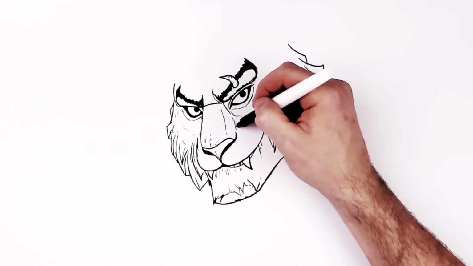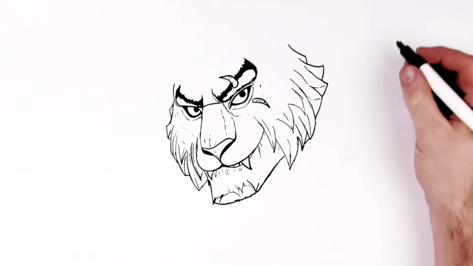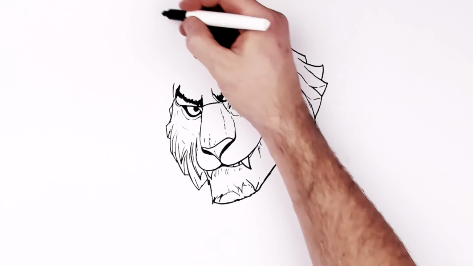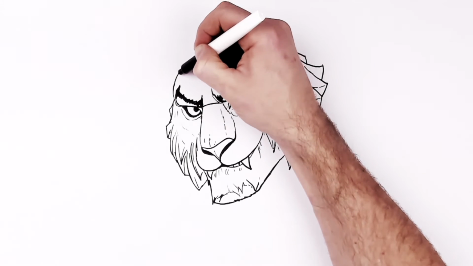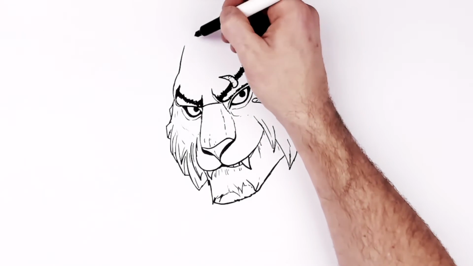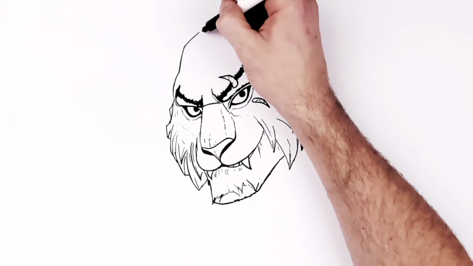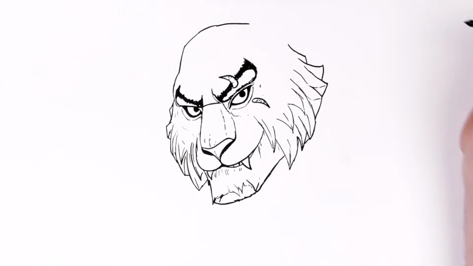Okay. So his head continues. So we've got an eyebrow, and then up this way, and around top of the head, behind the ear, and it goes that way.